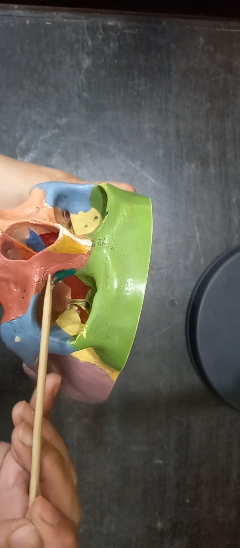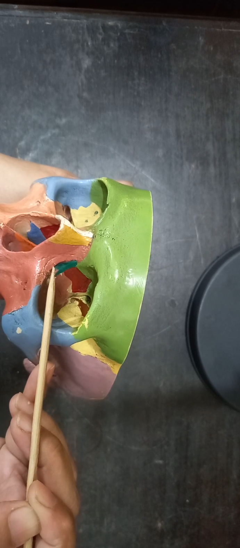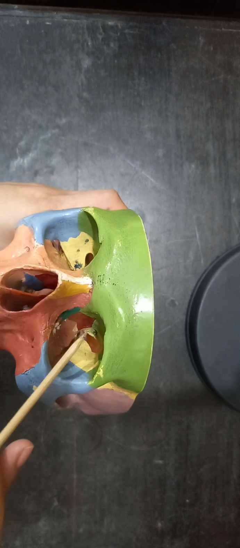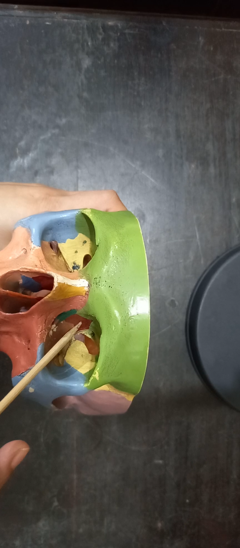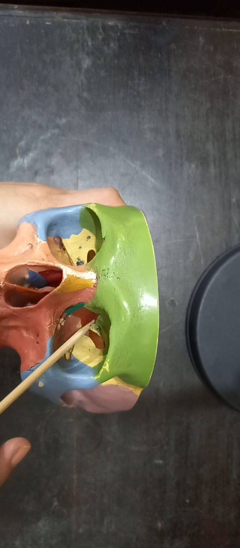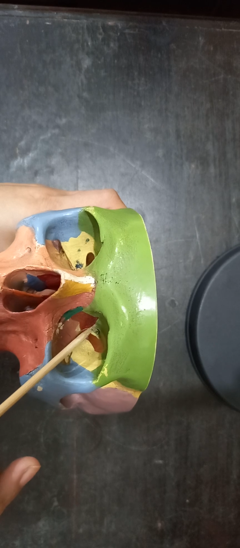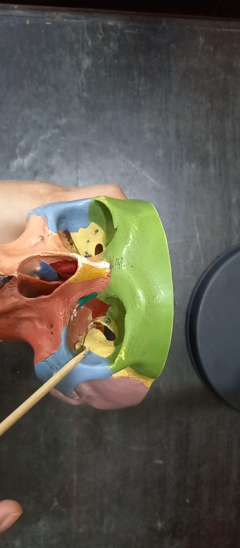This one is the inferior nasal meatus of the nose. This lacrimal groove anteriorly is bounded by the lacrimal crest of the frontal process of the maxilla, and posteriorly by the crest of the lacrimal bone. On the medial wall, the orbital plate of the ethmoid bone separates the orbit from the ethmoid air cells, and on the upper part there are two foramina, the anterior and posterior ethmoidal foramina, through which pass the anterior and posterior ethmoidal nerves and vessels. So that was all about the orbit.